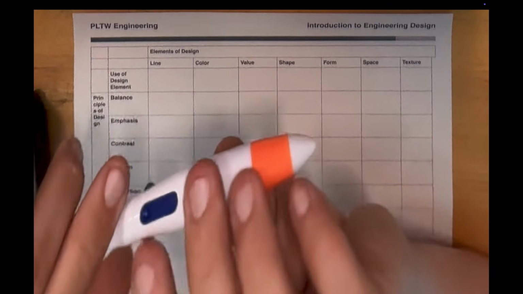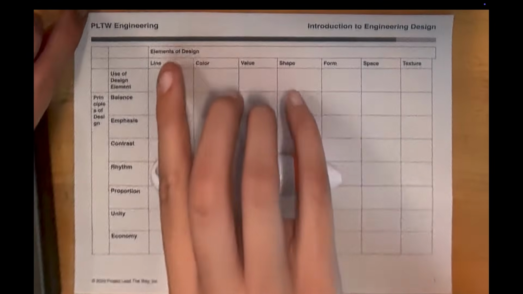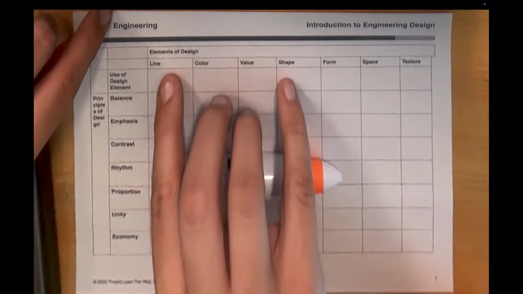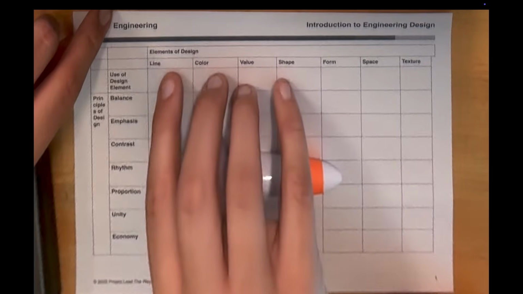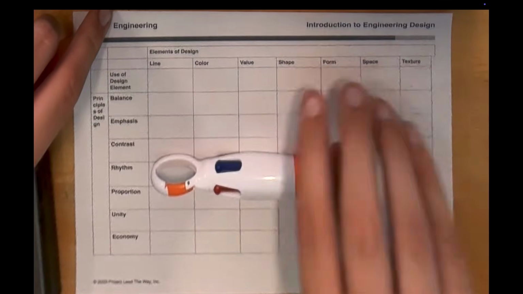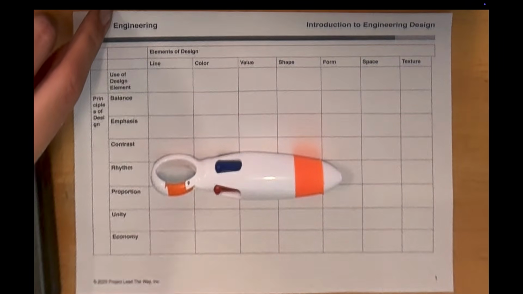All right. So let's go ahead and let's begin to look at this. What I'm going to do here is I'm going to go through the elements of design with you all. And we're going to talk about how we use that design element for these. So let's go ahead, let's begin.